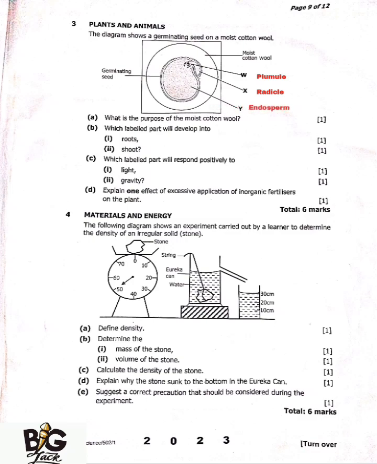So now, as for question A, it is saying, what is the purpose of the moist cotton wool? So the purpose here, I'm going to say, is to provide moisture to the germinating seed. Then question B is saying, which labeled part will develop into roots, which is Roman numeral 1. So the part which is going to develop into roots is X, which is the radicle. So in this case here, don't say radicle, just say X.